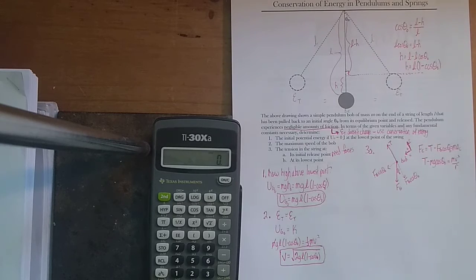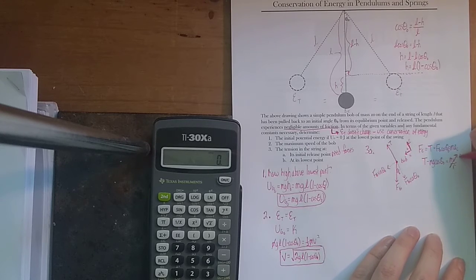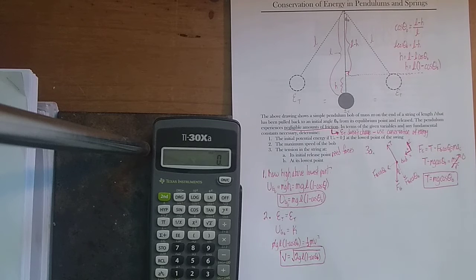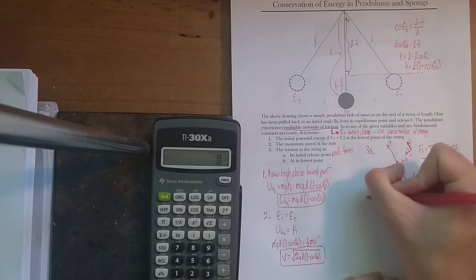But wait, at the initial release point, is the object moving yet? Is the bob moving? Not at all. This entire term must be 0. Therefore, our tension at the release point must be mg cosine theta naught. There is some acceleration in the x direction, but that would be a lot harder to find. That would be a little tricky, and that acceleration changes the entire time. So it would have been a little difficult to do if we didn't orient our axis like this.